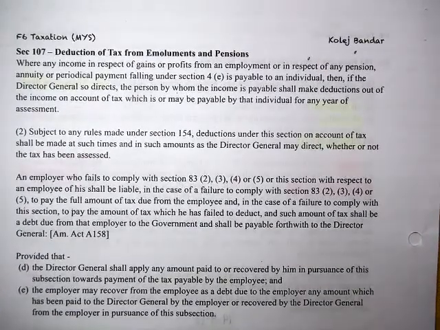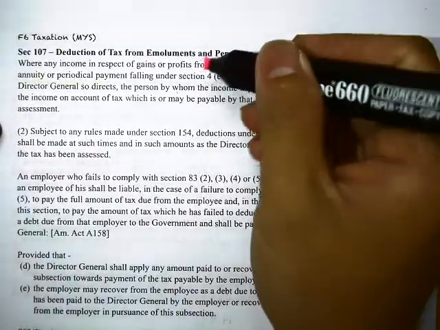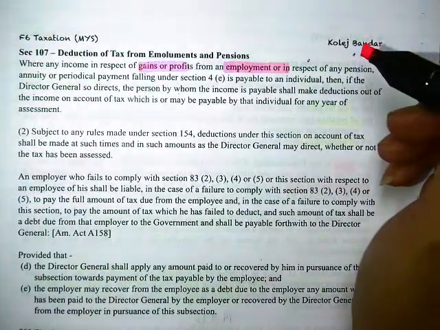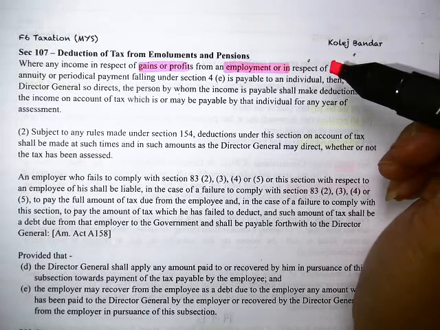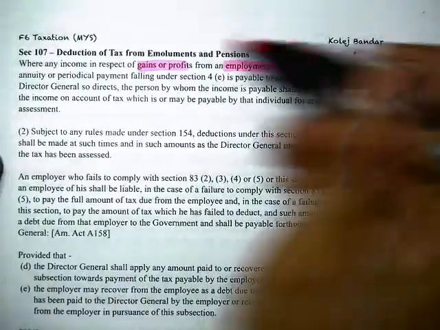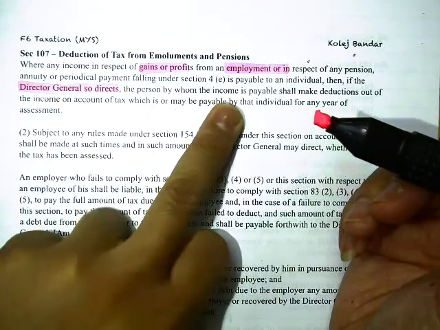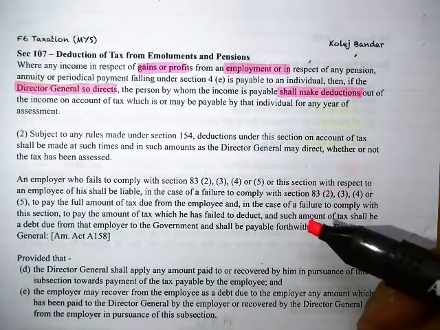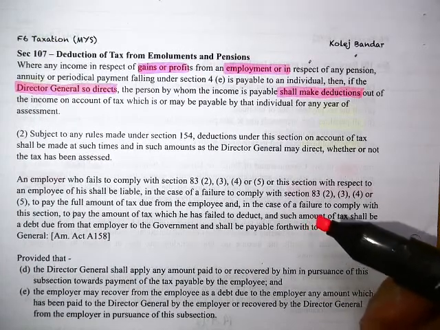Now, what we have here is basically, they say in section 107, in terms of employment, okay, mainly employment. Now, not only employment, but periodical payment, annuity, all these also included. So if there's an income for employment or all these periodical payment, and the Director General direct the person whom the income is payable shall make a deduction. That means the government wants you to hold back the money, okay, before you pay. Alright?